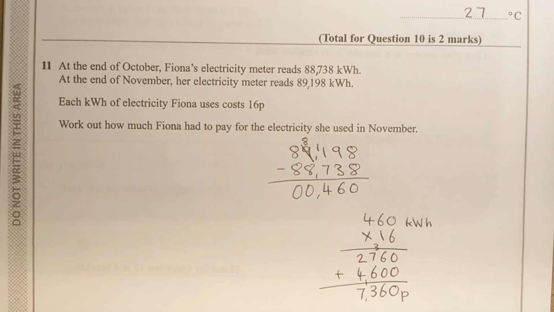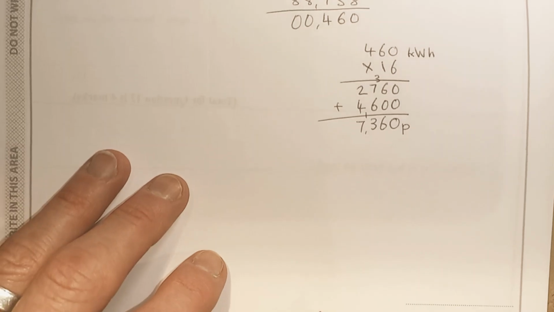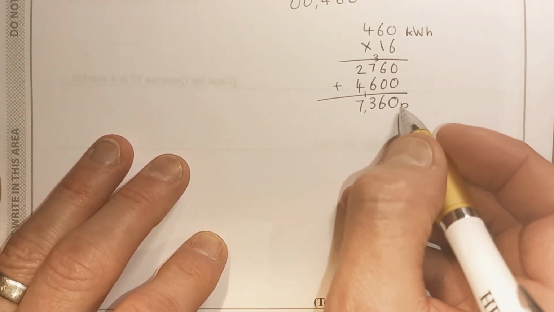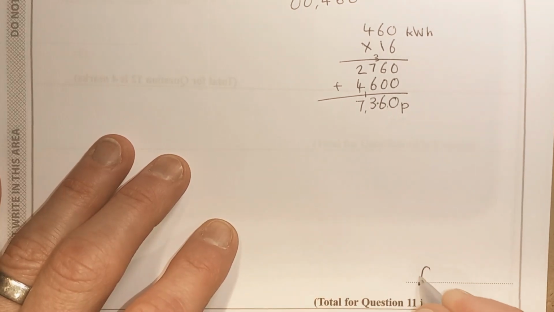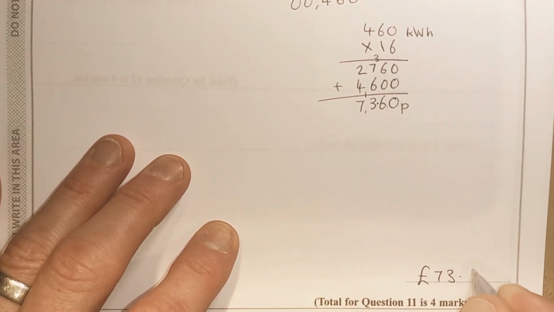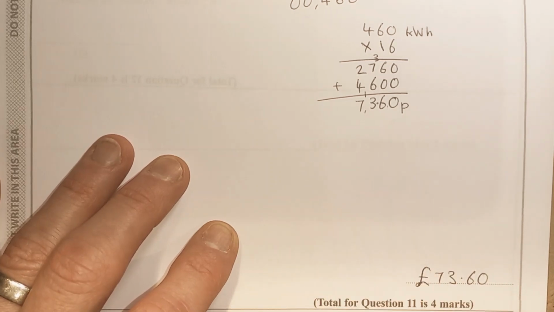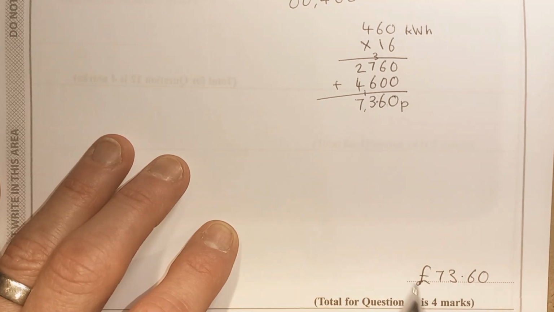Now, they haven't actually said how to write this, so we could just write it as 7,360p, or you could do it in pounds and pence. So if we want it in pounds, we're going to have to bring the decimal point in twice. So we could write it as £73.60. So it should be fine as 7,360p. What you don't want is £73.60 and put the p at the end. We either have it with the p in the thousands or just with the pounds and the decimal point.